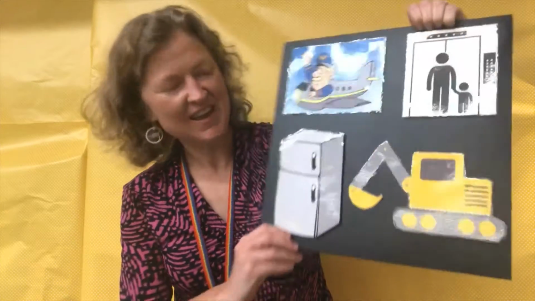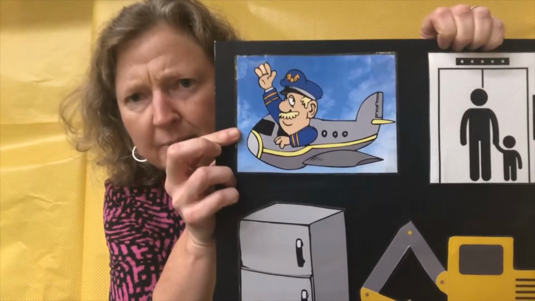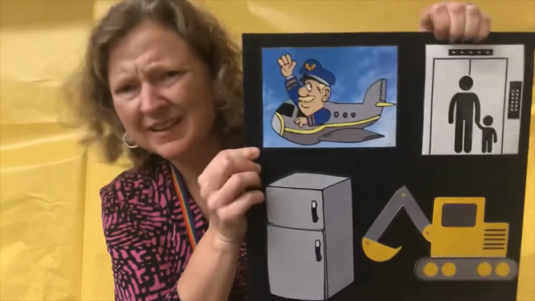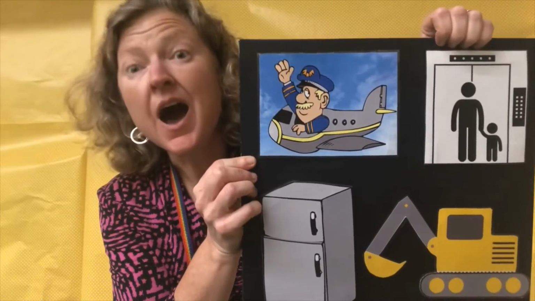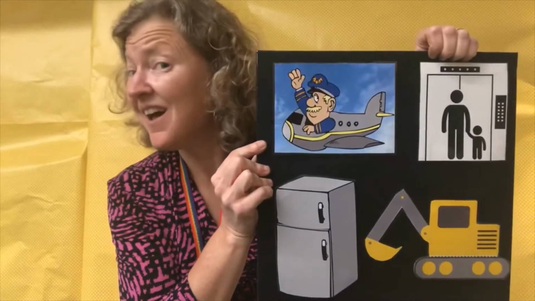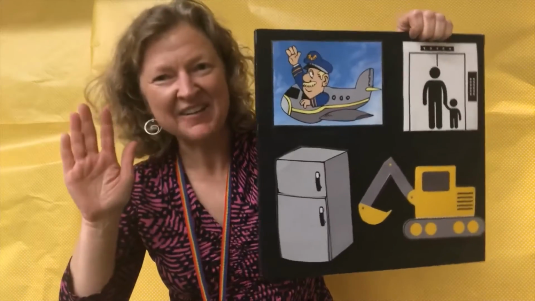Elevator. Okay, and finally up here, it's someone flying a plane. Isn't the word for that pilot? Yeah, the word for that is pilot. But someone who flies a plane can also be called an aviator. Aviator. Let's clap that out.